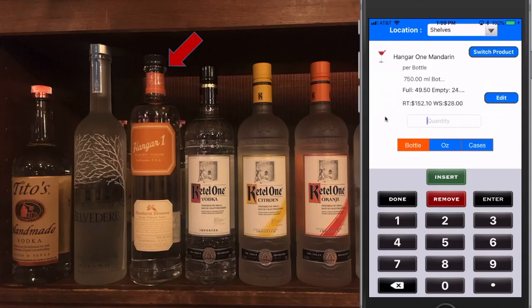And then for our last function, to make it easy to keep our blueprint current, I'm going to show you how to switch a product. This is a situation where we don't want Hangar One here anymore. We want to put Stoli here. Perhaps Hangar One's selling like crazy in the well, so we're going to move that to the well and move Stoli back up here. So this is basically insert and remove all at once.